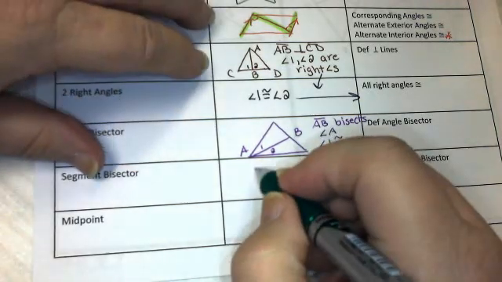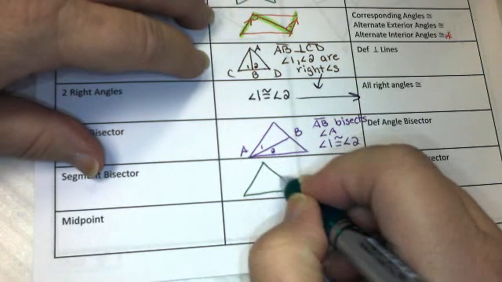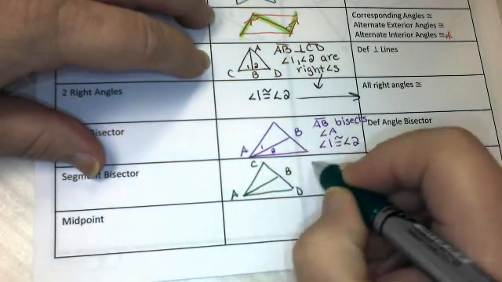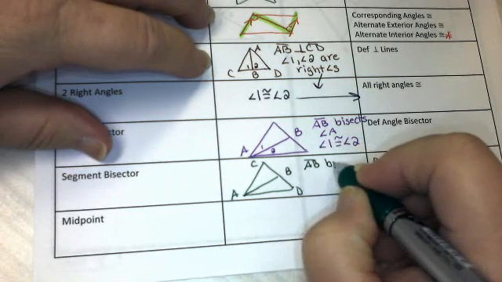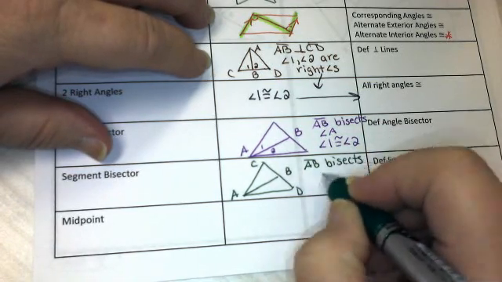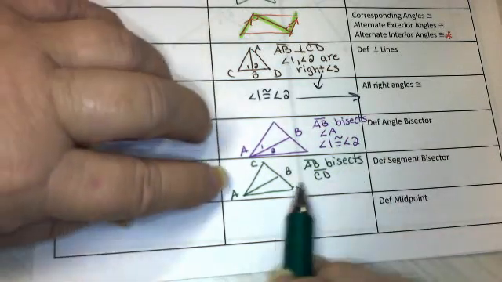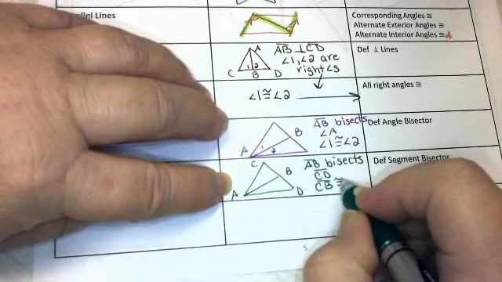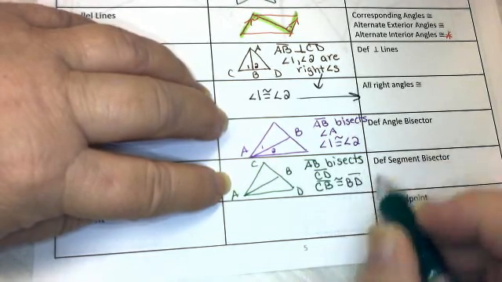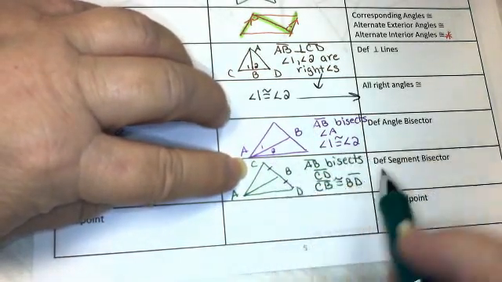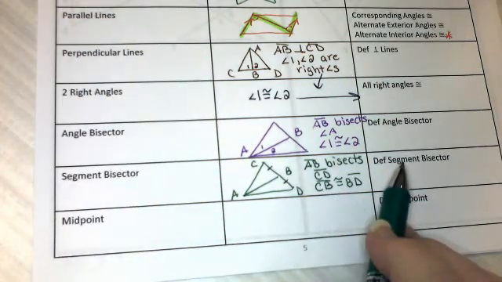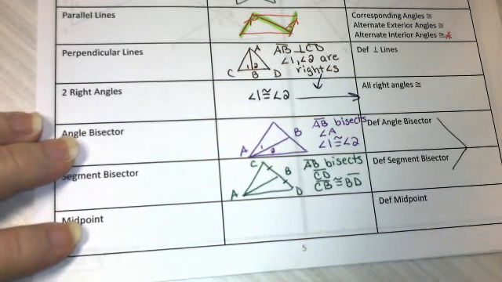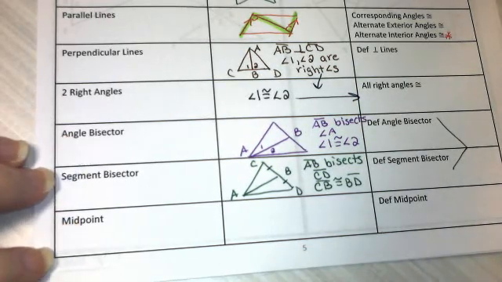Segment bisector works the same way. We'll just take that same type of picture. If I said that AB bisects segment CD, when a segment is bisected, it gets cut into two congruent segments. So I would say that segment CB is congruent to segment BD, definition of a segment bisector. And on both of these, if you just say definition of bisector, that's acceptable.